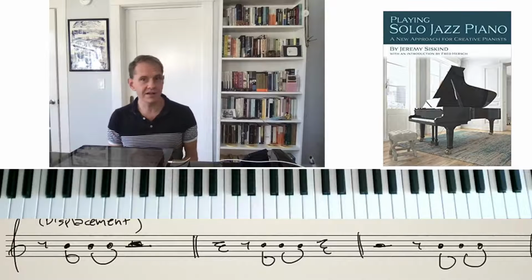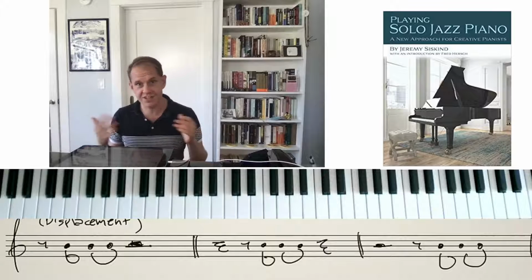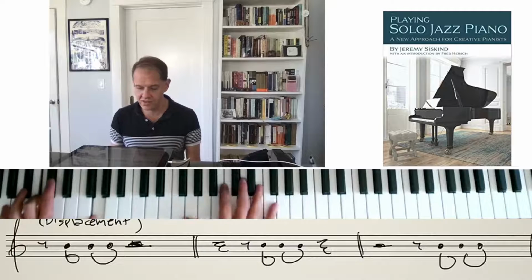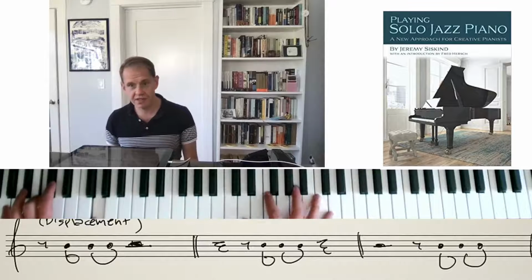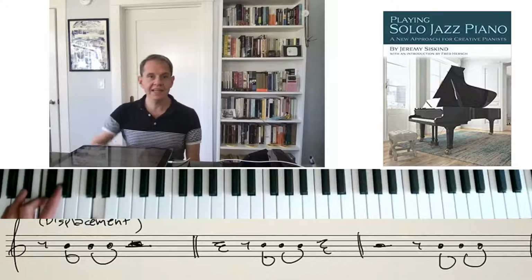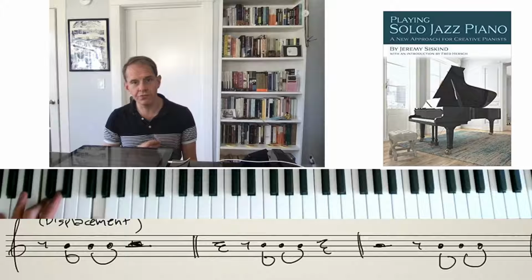And then the last kind of possibility for displacement here would be starting on the end of 3. It's going to sound very similar. 1, 2, 3. 2, 3, 4. 1, 2, 3. And I practice cycling through all 4 of these.